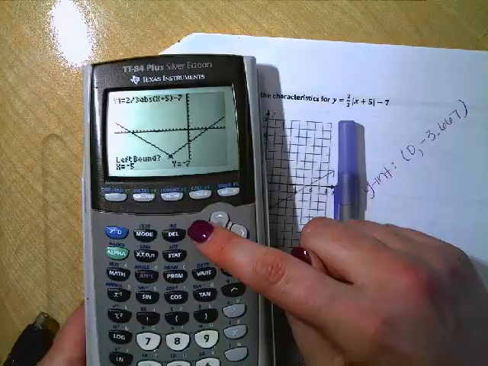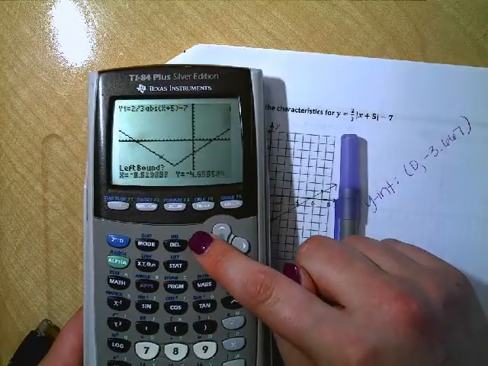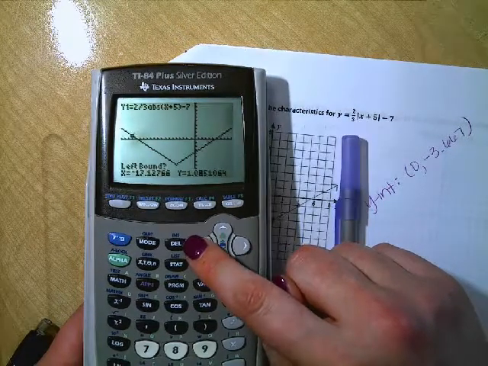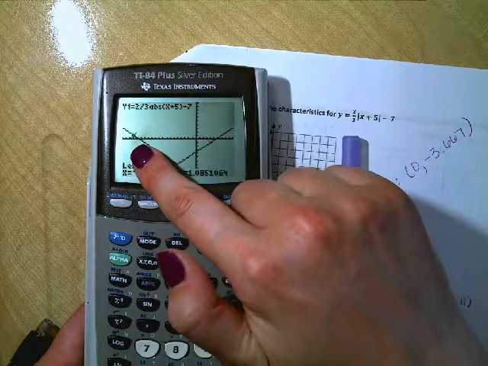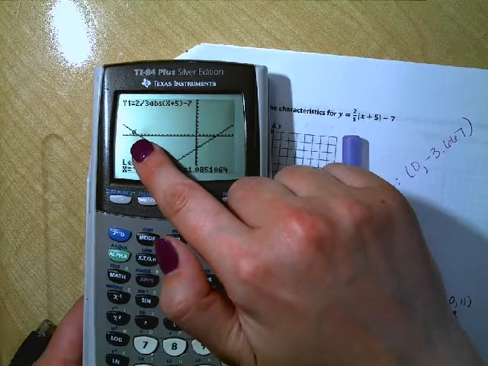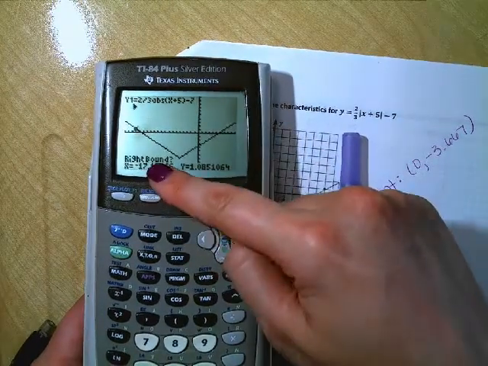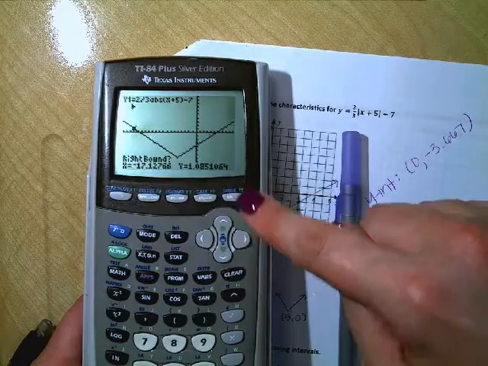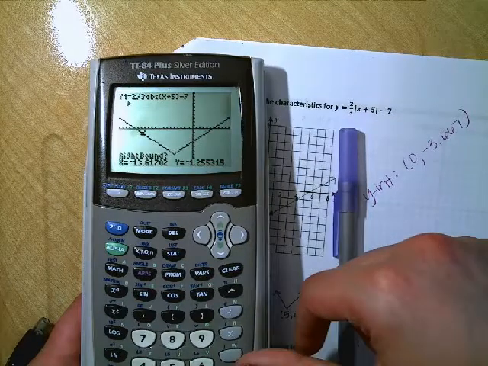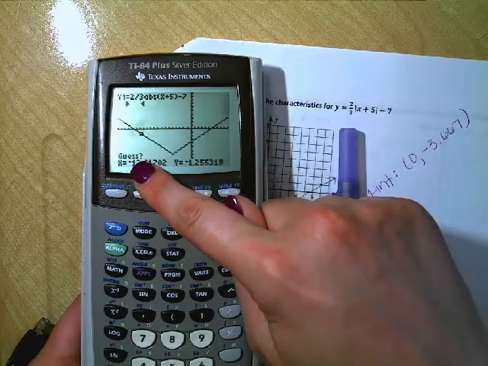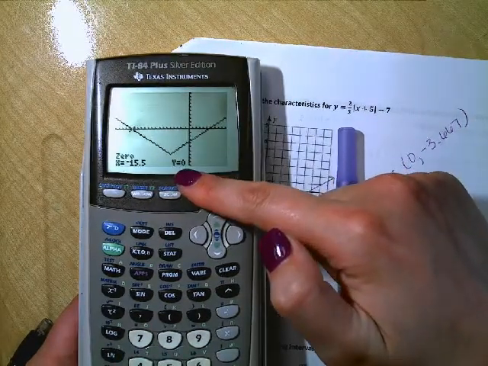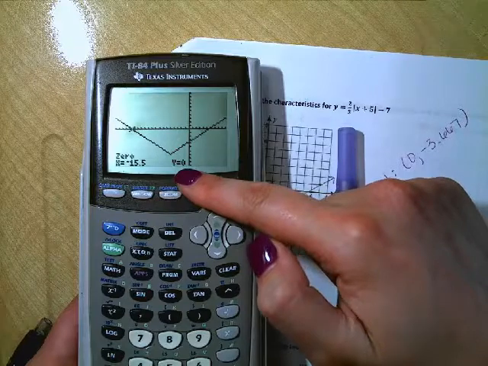So you're going to hold the left cursor down, just hold it and you can watch it go. So get it to where it's somewhere on the left side of that point. It doesn't have to be super close to it. Everyone on the left side of that point? And you press enter, and then it asks the question right bound. And then you're going to scroll to the right of the point, and you're going to press enter. And then it says guess, and the guess is always stupid, so we press enter one more time. So this one has an x-intercept of negative 15.50.